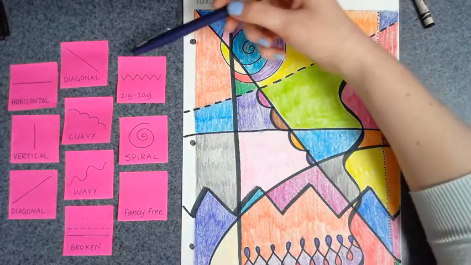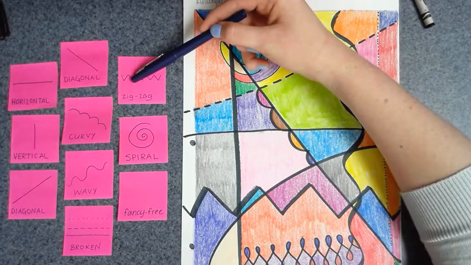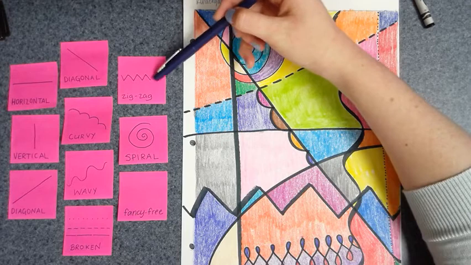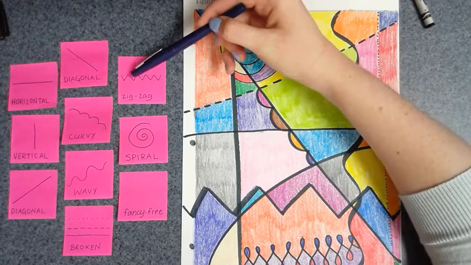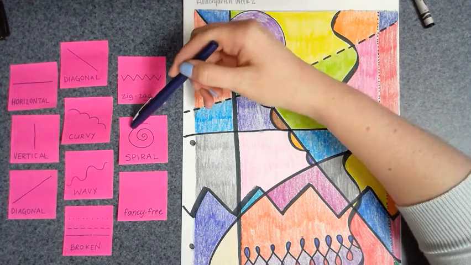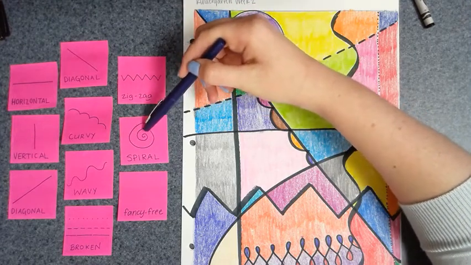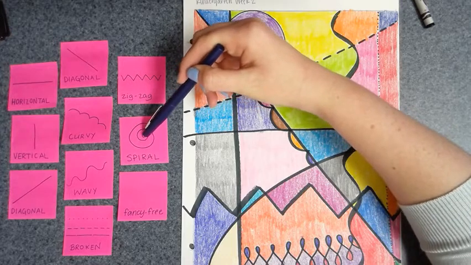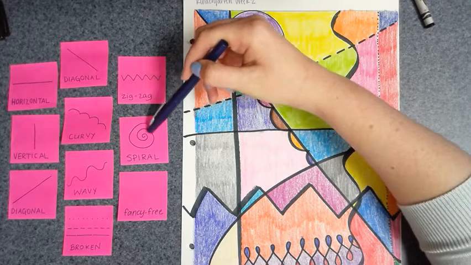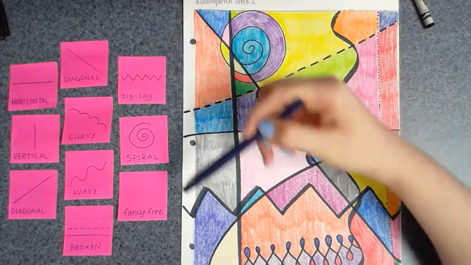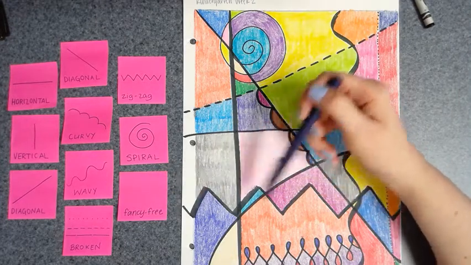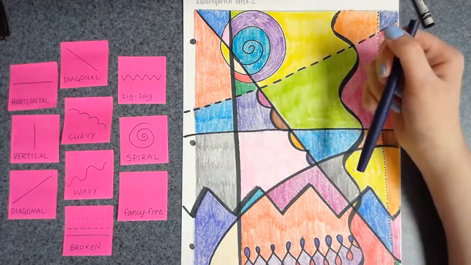We learned about zigzag lines. So a line that kind of looks like the letter Z or kind of looks like the letter N or M or W. A spiral. So a line that kind of looks like a snail shell. It curls into itself, or it could curl out of itself. And the last one that they talked about was a fancy free line. So a fancy free line is whatever kind of line you want to make.